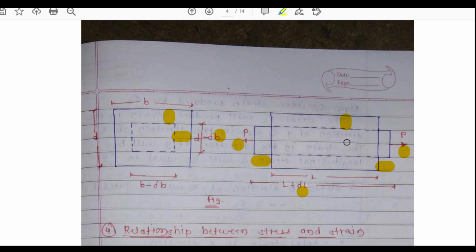Deformation happens in the length, but it is compressive in nature along the length, and the size of the breadth will increase, so the breadth will be tensile in nature. So if longitudinal strain is compressive, then lateral strain will be tensile. And vice versa: if longitudinal strain is tensile, then lateral strain will be compressive. Remember, both should be opposite in nature, and vice versa.